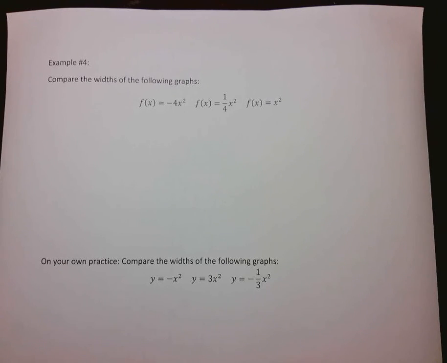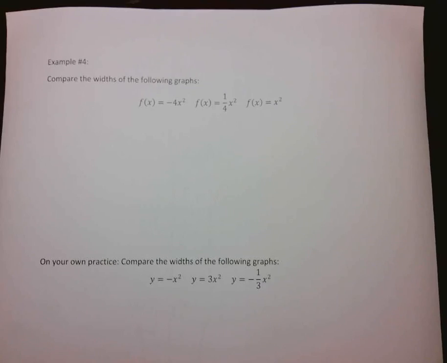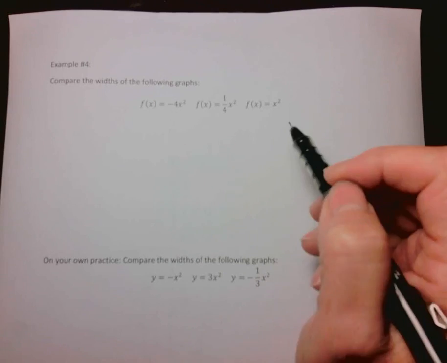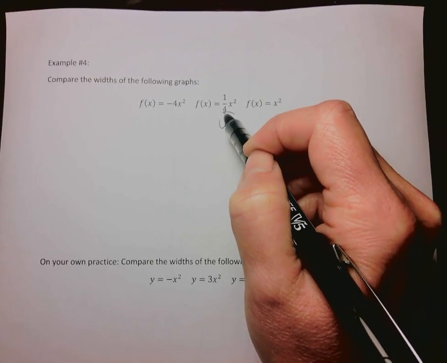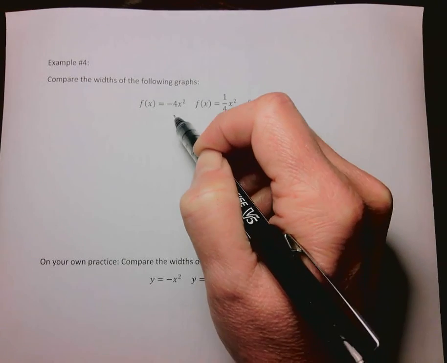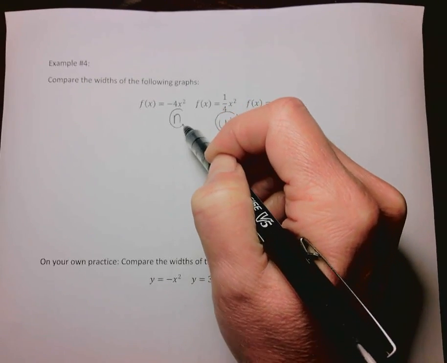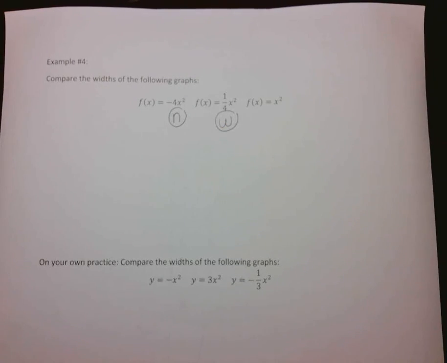So now look at example number 4. Compare the widths of the graphs. So you can think of it like this. The larger the absolute value of a, the more narrow the graph is going to be. So this is your parent function. So this right here is going to be your widest graph. And this is going to be your most narrow.